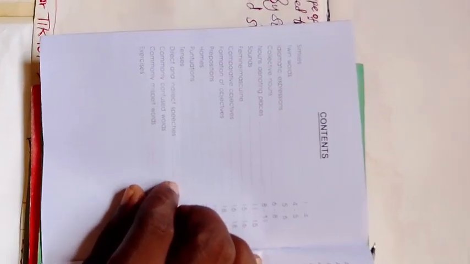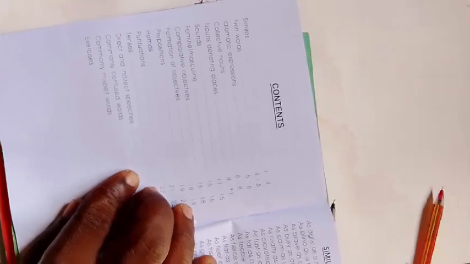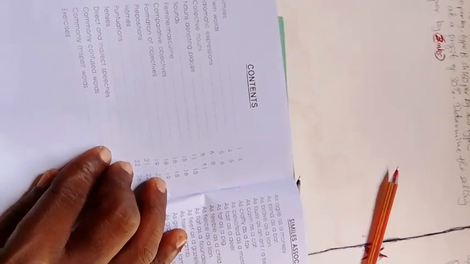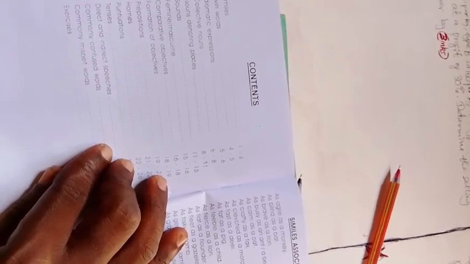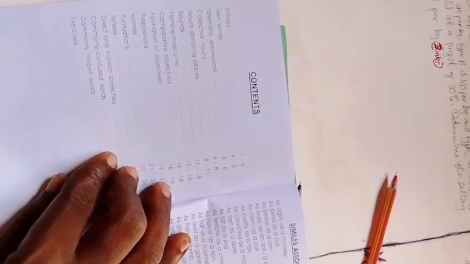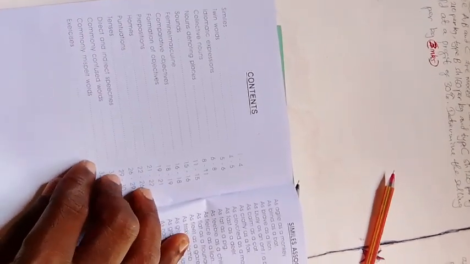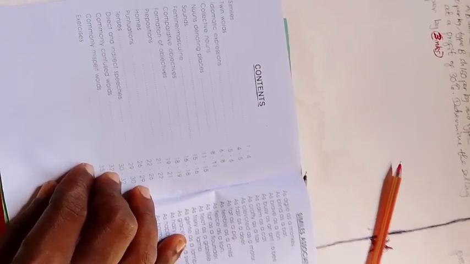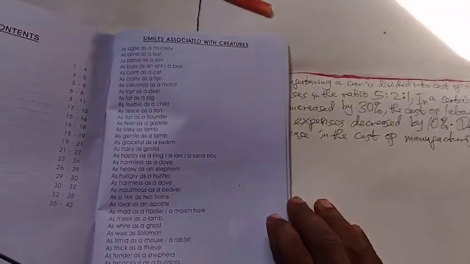As you can see, basing on similes, twin words, idiomatic expressions, collective nouns, nouns denoting place sounds, feminine and masculine, comparative adjectives, formation of adjectives, homonyms, punctuation, tense, direct and indirect speech, commonly confused words, commonly misspelled words. As you can see, examples of similes.